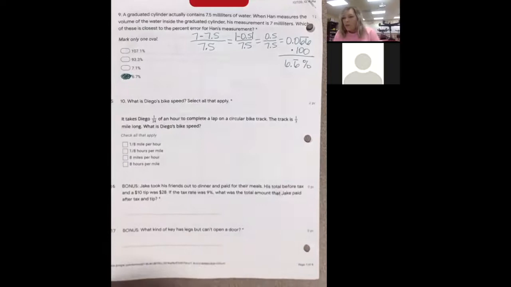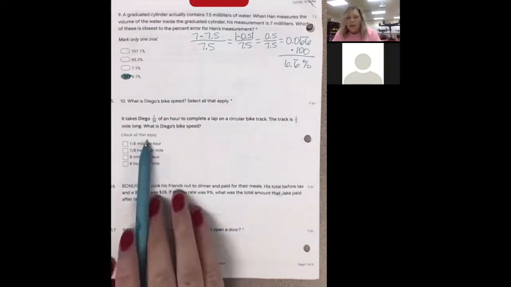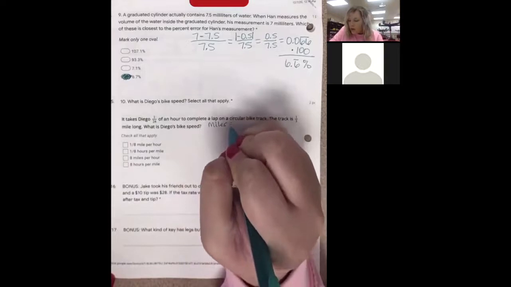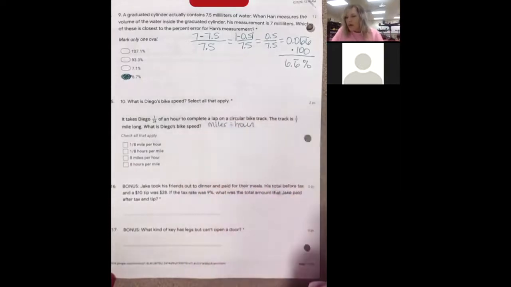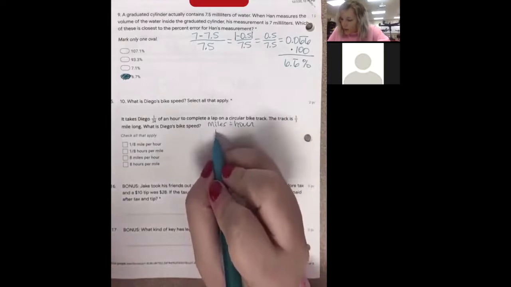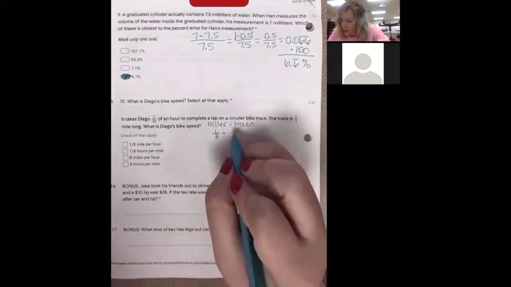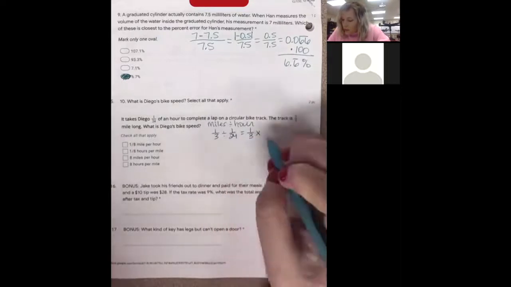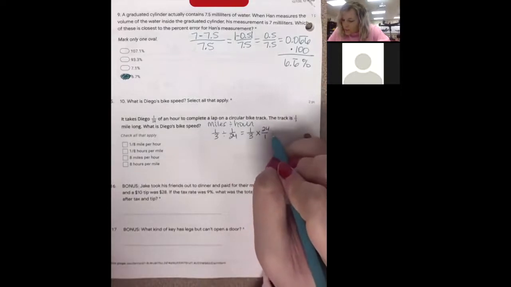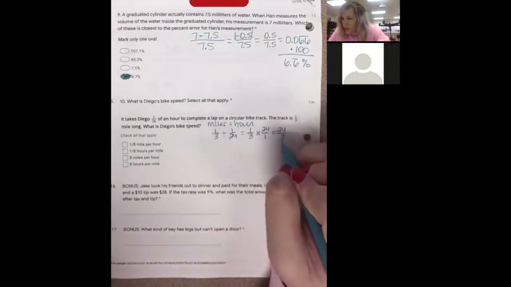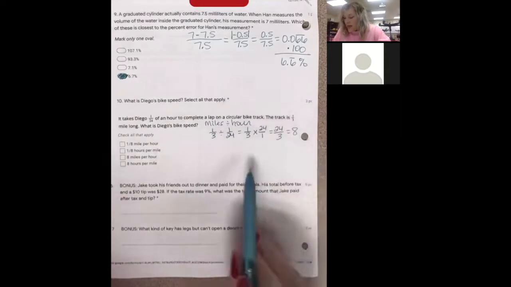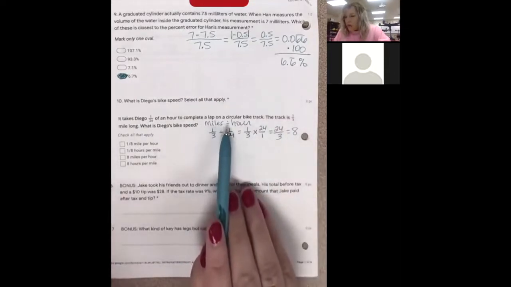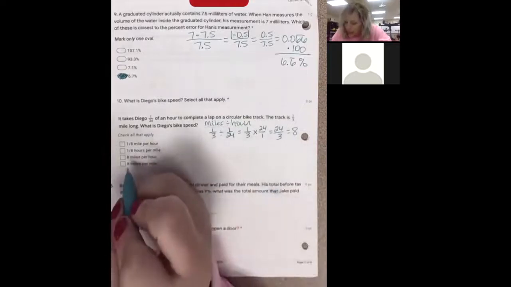Okay, another speed problem, except this one we have a check all that apply. So if we are doing miles per hour, then we would do miles divided by the amount of hours. So we have 1/3 divided by 1/24. So when we change to multiplication, we use the reciprocal, which gives us 24/3, which simplifies to 8. And so since we did miles divided by hours, that is 8 miles per hour.